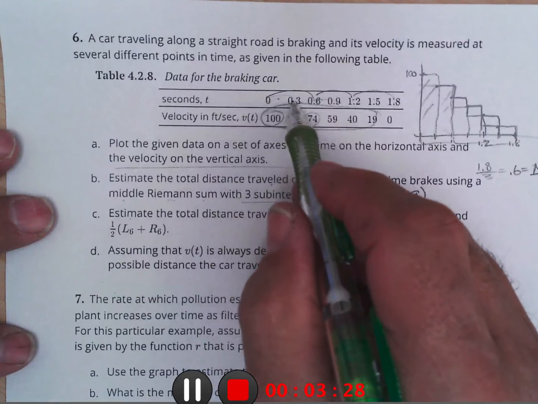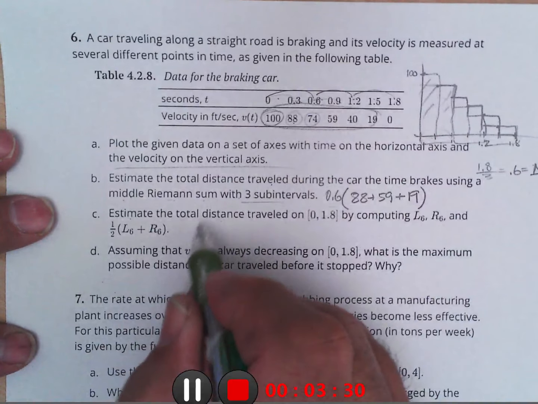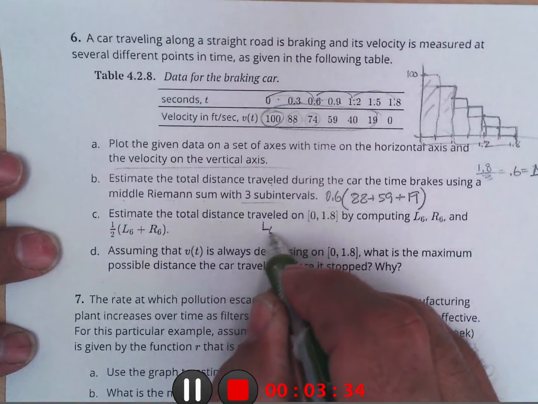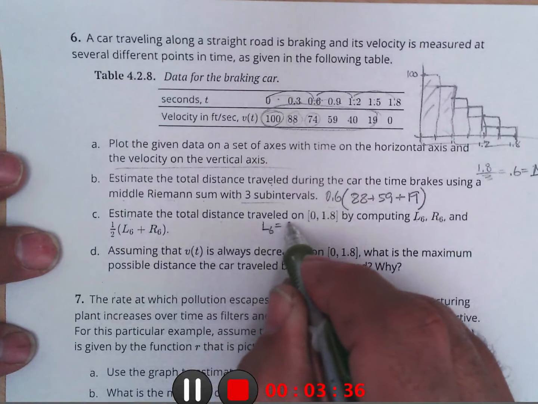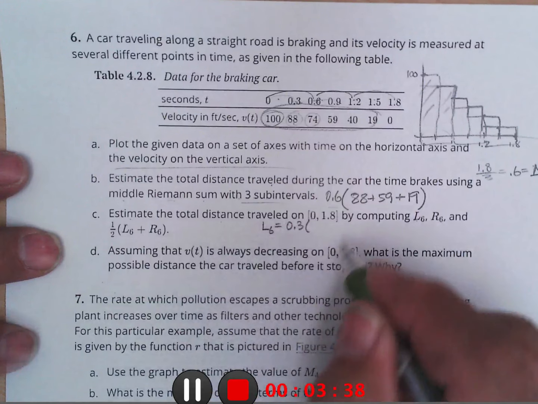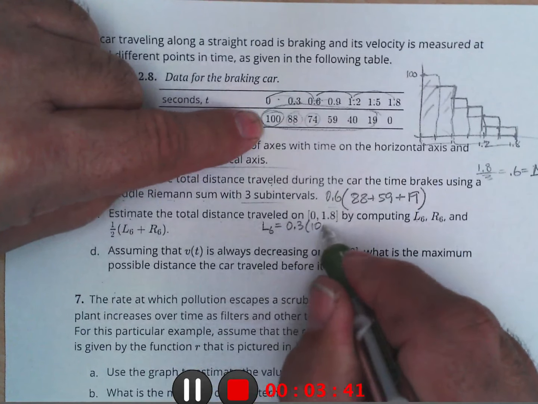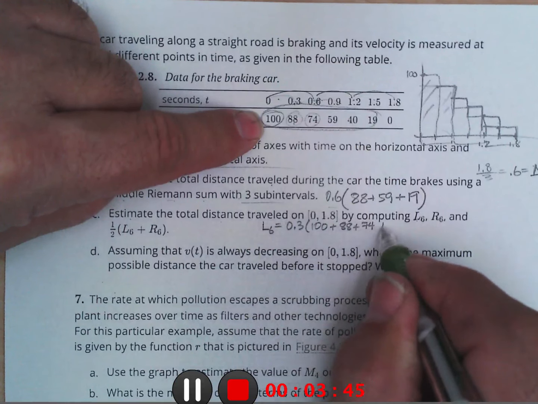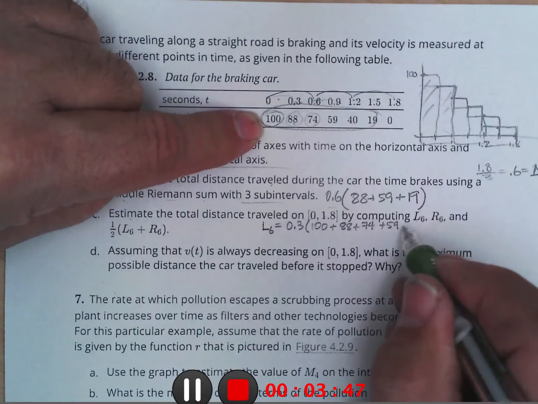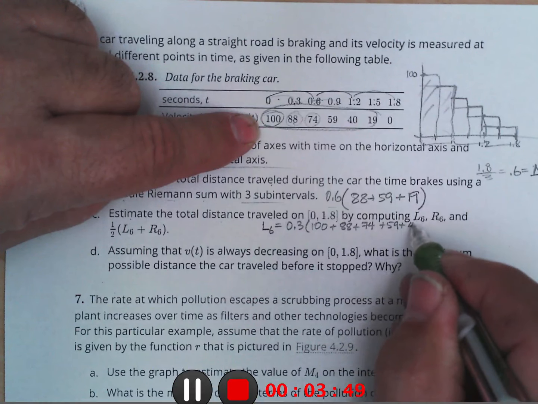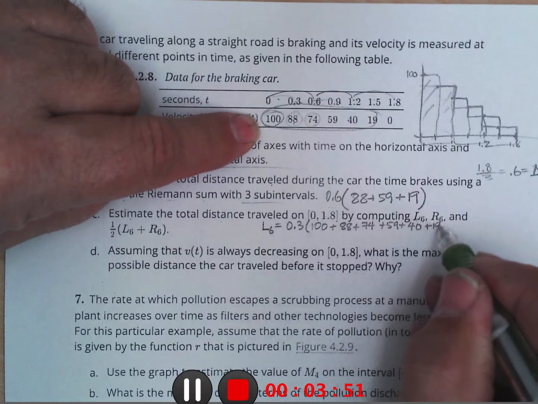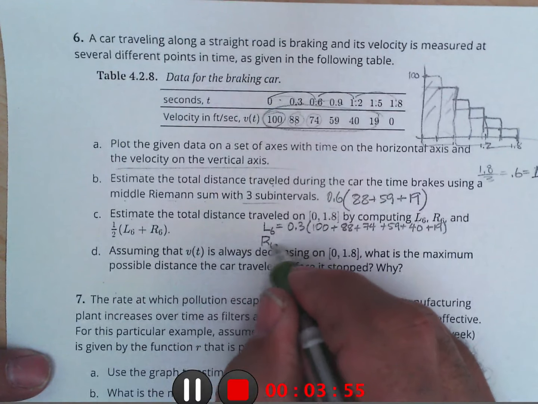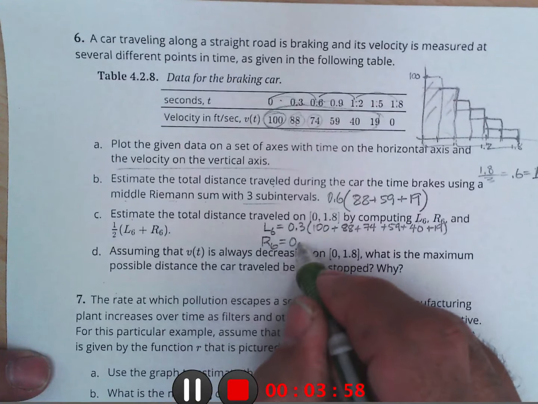So for the left 6, it's going to be 0.3 times 100 plus 88 plus 74 plus 59 plus 40 plus 19. For the right 6, it's going to be 0.3, and I'm going to leave out the 100.